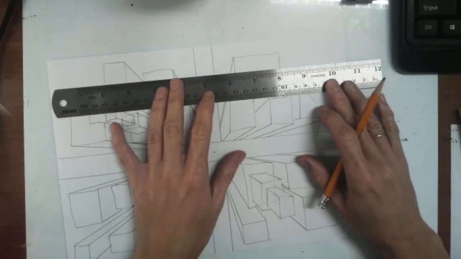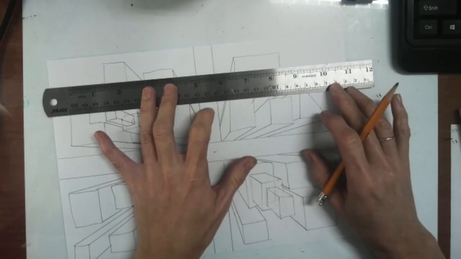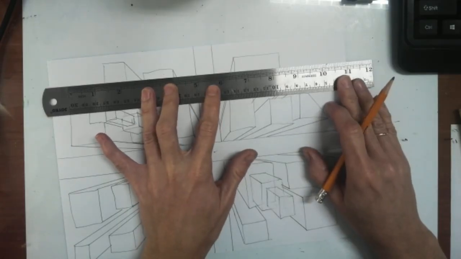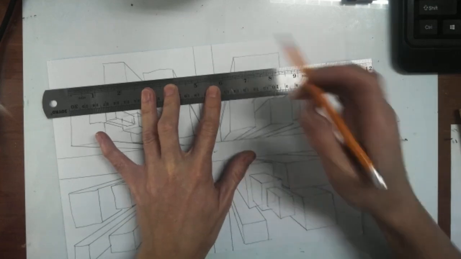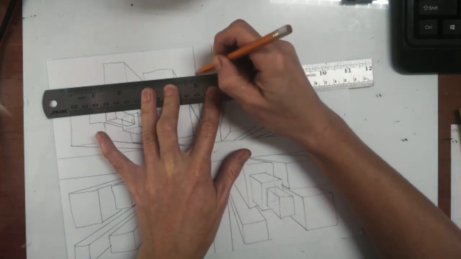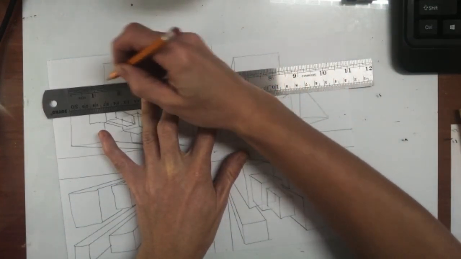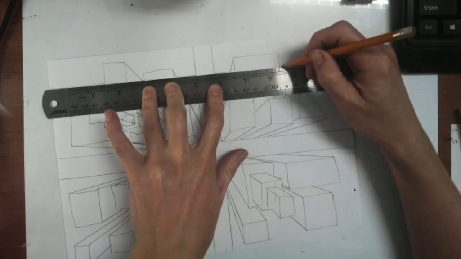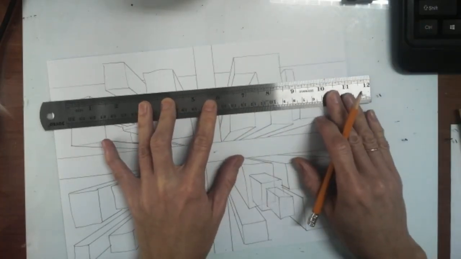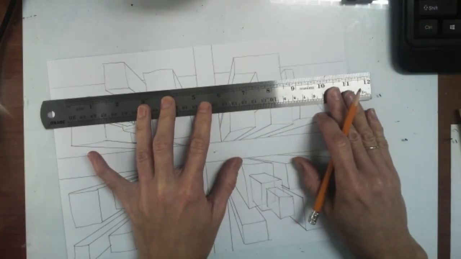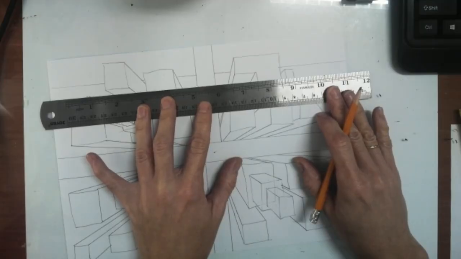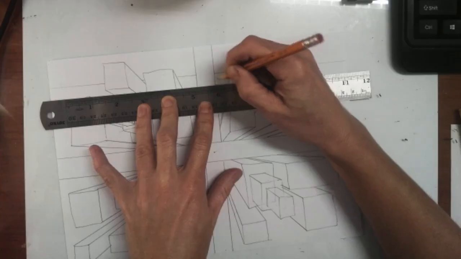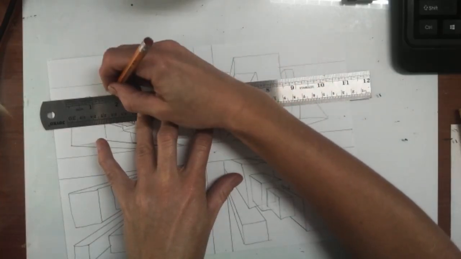If we wanted to add a road that goes underneath this road, we could draw a line that goes across. I'm going to make it slightly smaller than the one above it, so it looks like it's farther away.